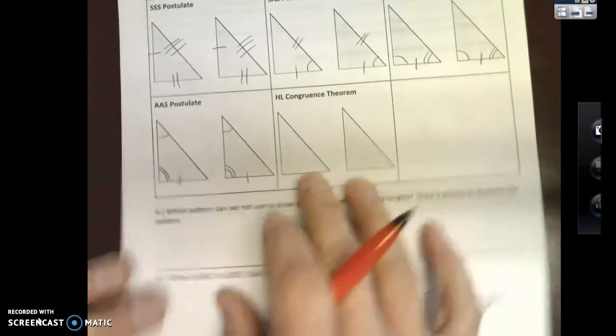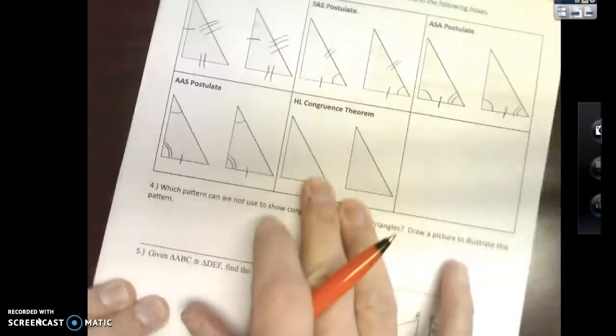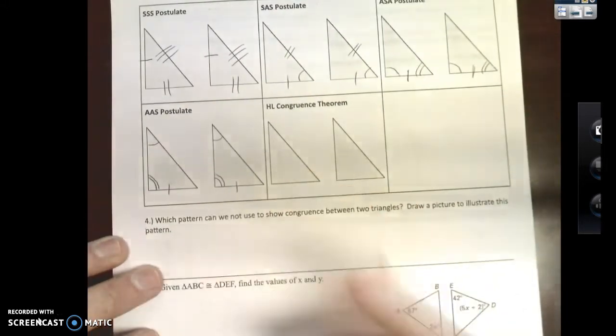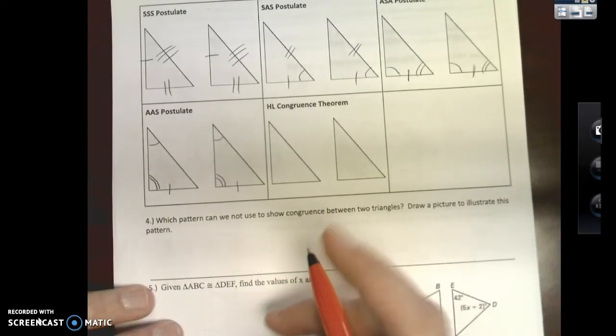I can flip these triangles all over the place. We can get all crazy with it. You're just looking for the pattern.